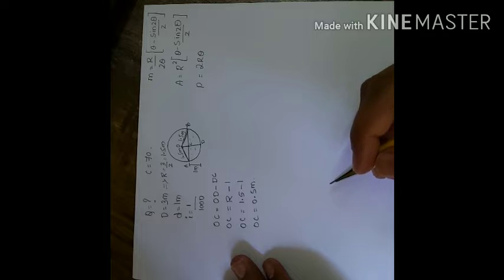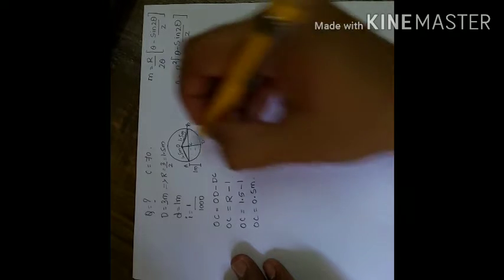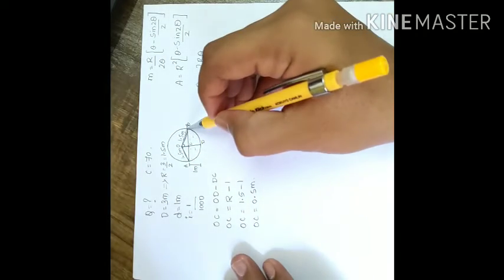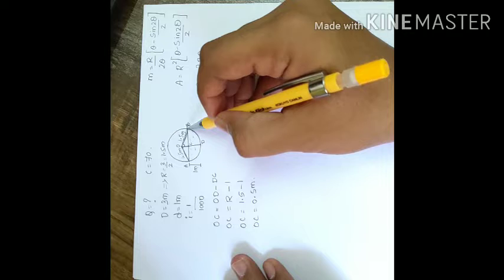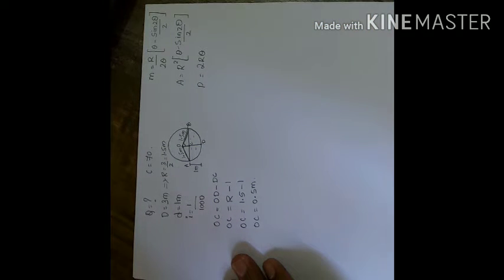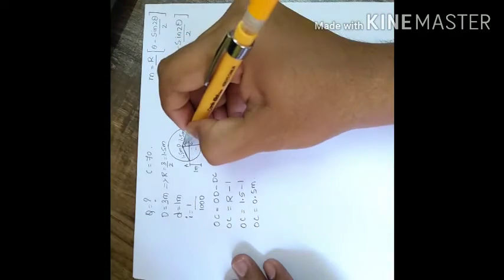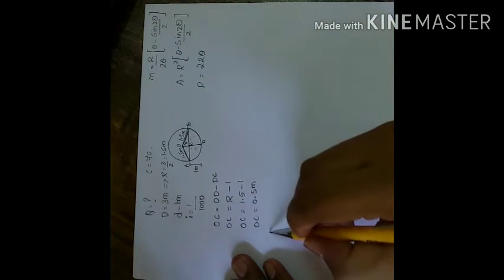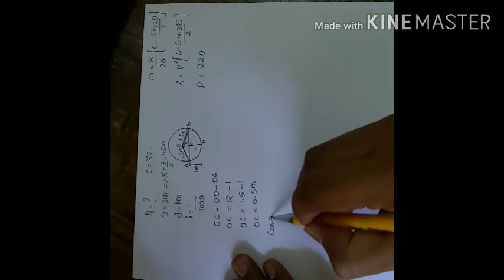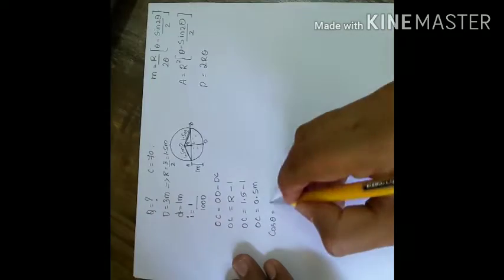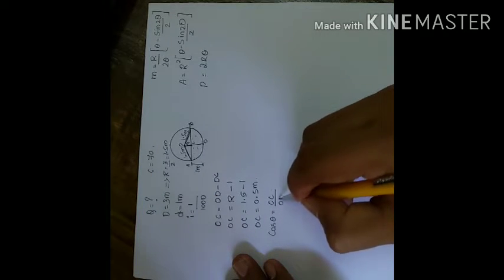This is very simple. Now this angle is theta, and I need to find this length BC. So here I need to find the theta value. I will make use of cos theta. Cos theta is adjacent by hypotenuse. Adjacent is OC by OB.